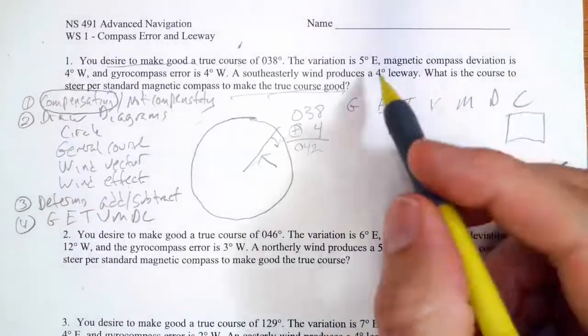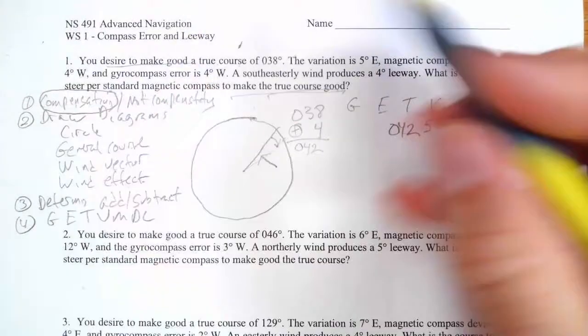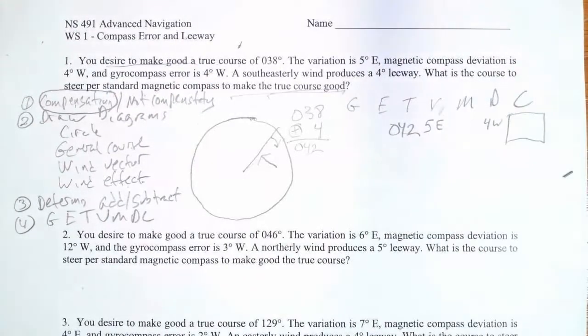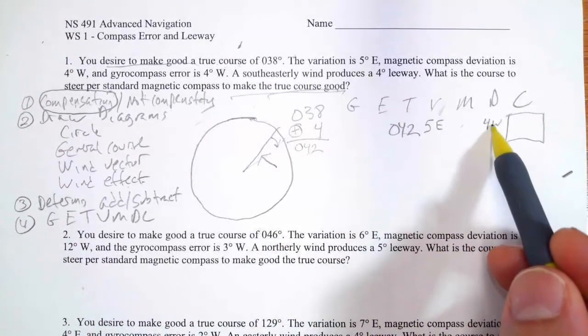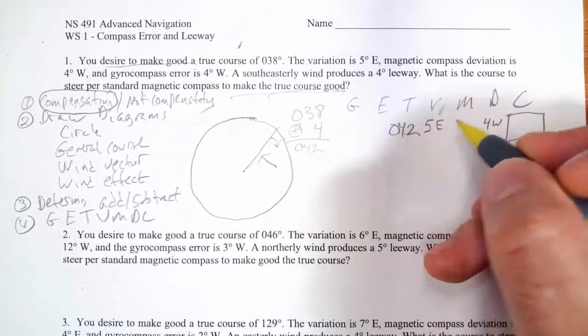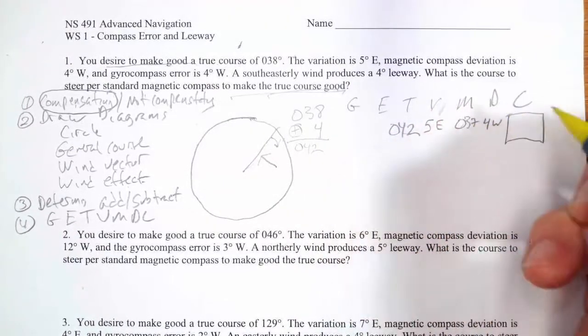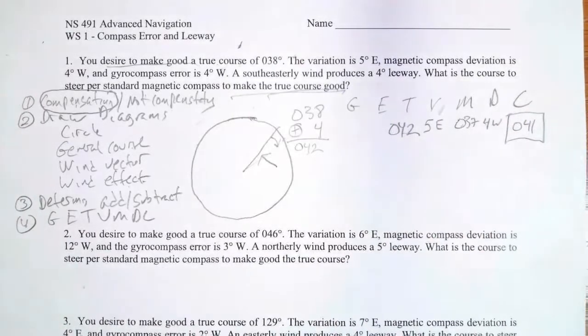So what is my variation? That's 5 east. What's my deviation? That's 4 west. Okay, so now I've got to run this in this direction. I can subtract 5, which gives me 037, and then add 4, which gives 041, and that's the answer.